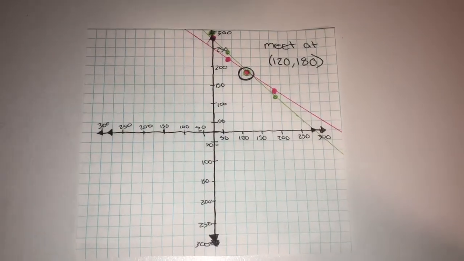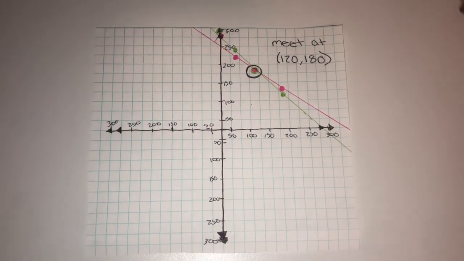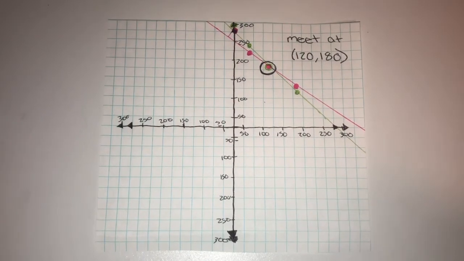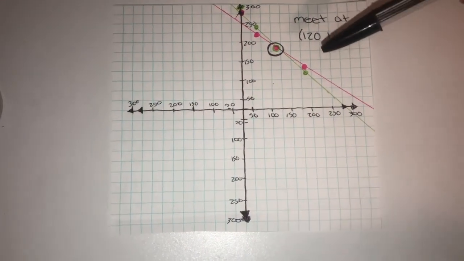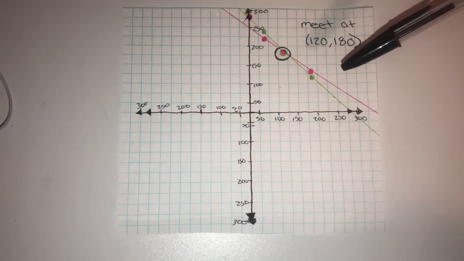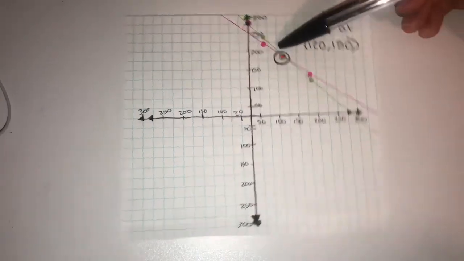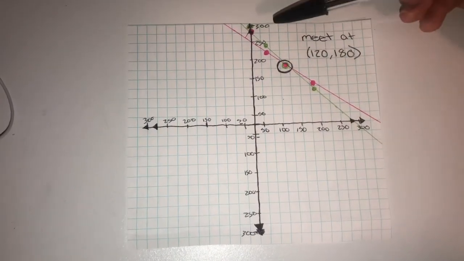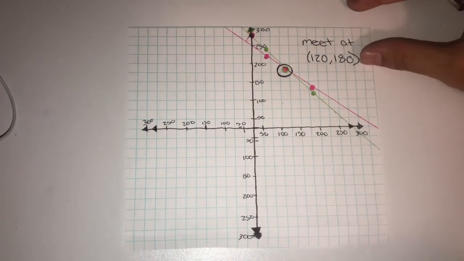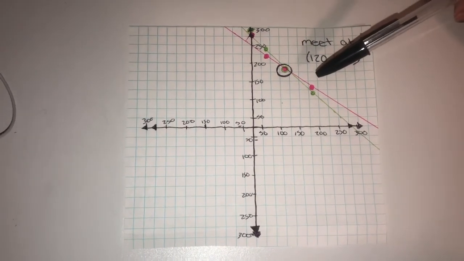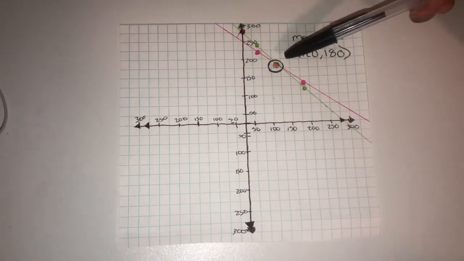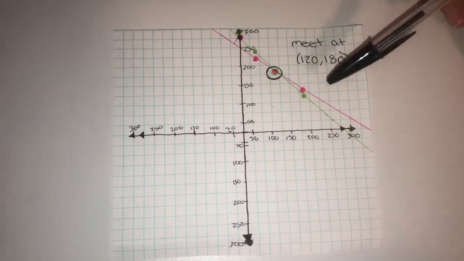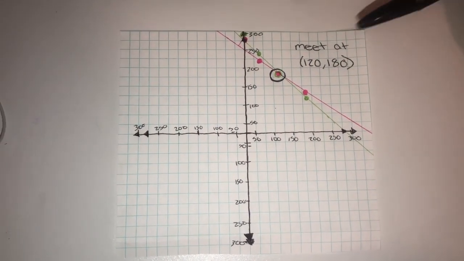So after this, I graphed both equations to see where they meet. The first equation, 12x plus 15y equals 4,140, is the pink line, and I just dotted all those points. And then the green line is y equals negative x plus 300. And after graphing them, they both meet at 120, 180.